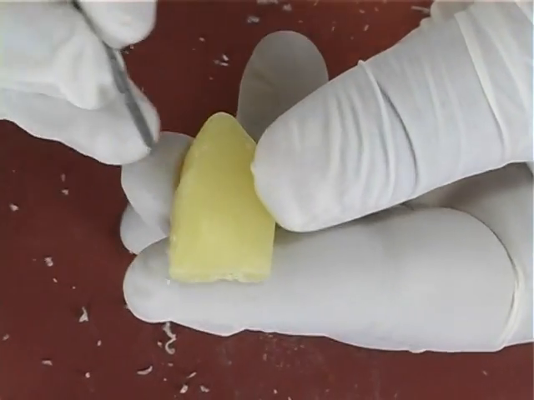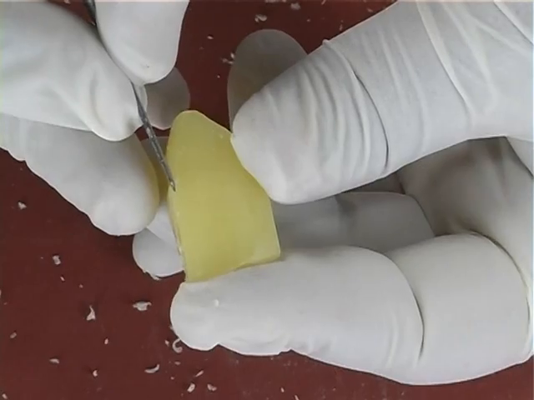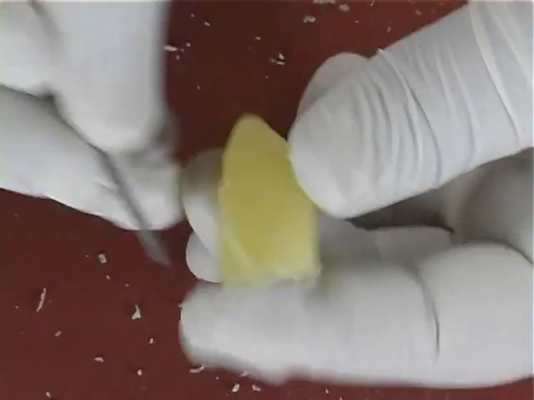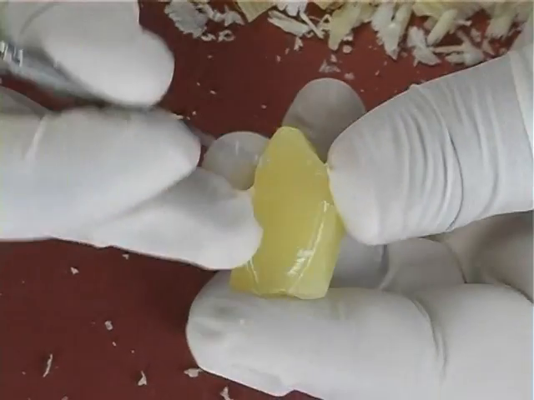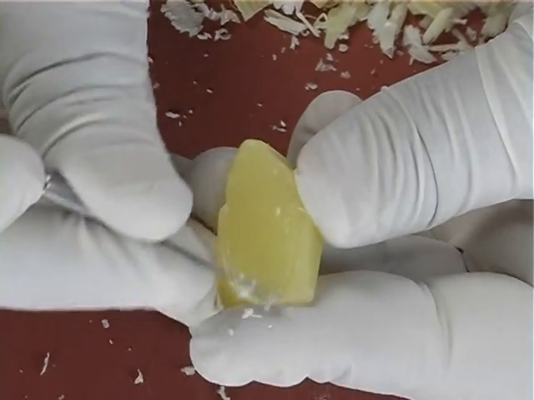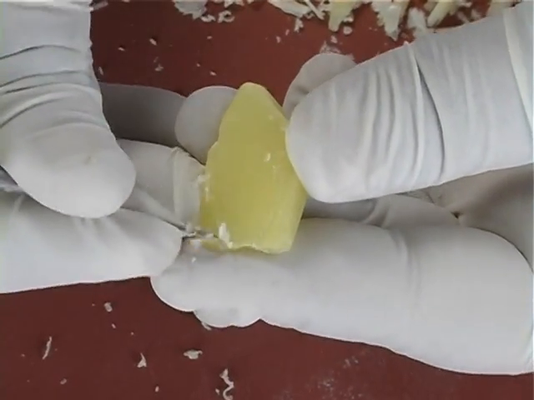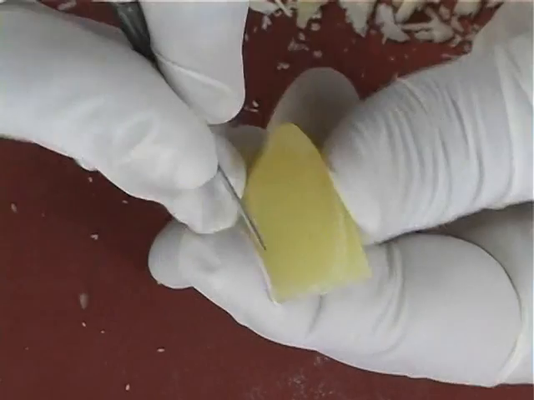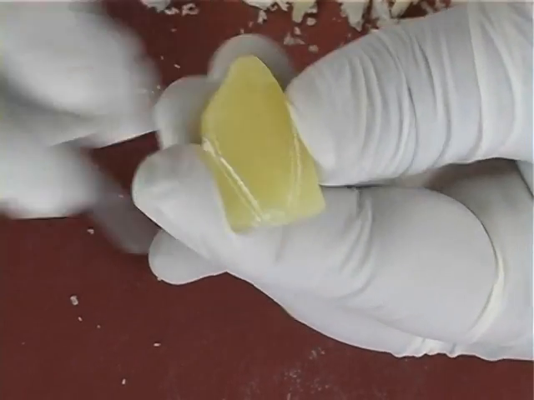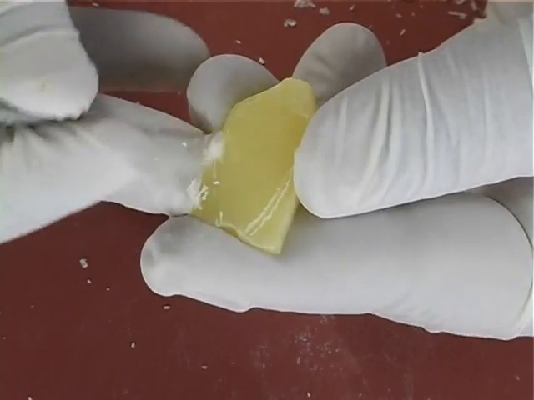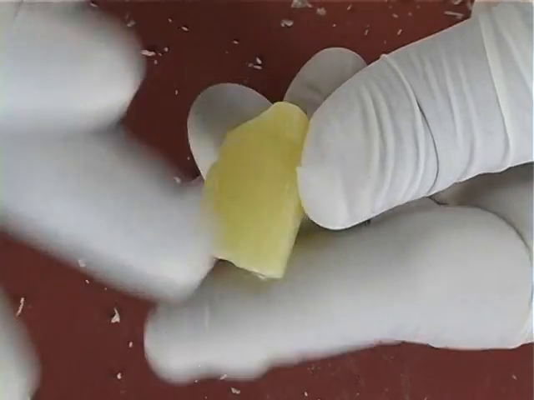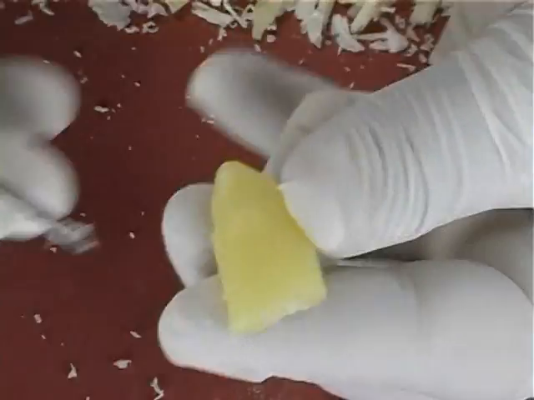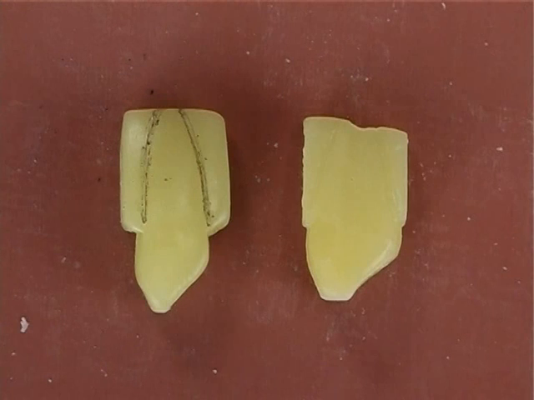Next, draw the labial and the palatal outline of the root on the distal aspect of the root part of the wax block. Similarly, the labial and the palatal outline of the root is drawn on the mesial aspect of the root part. This is the mesial and the distal aspects showing the labial and the palatal outlines of the root.